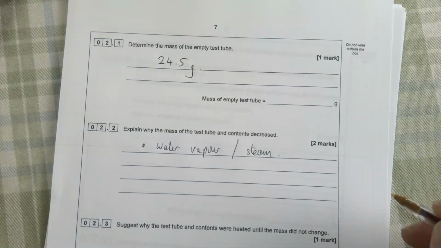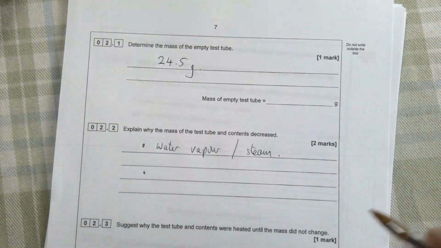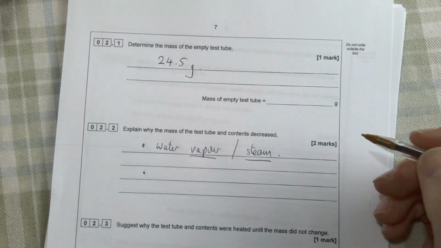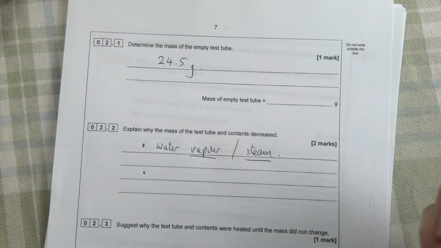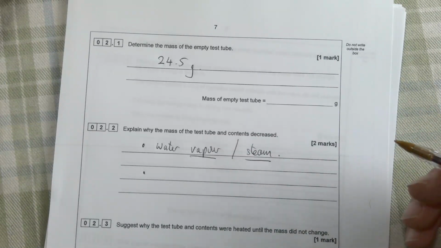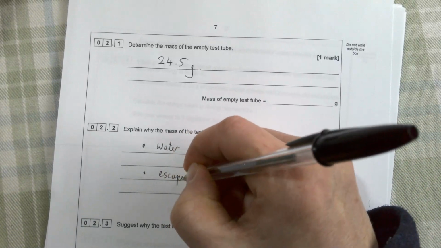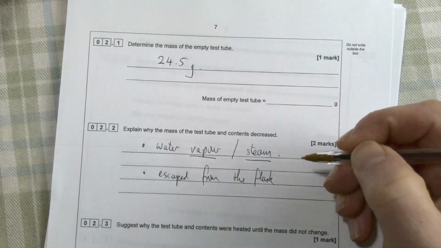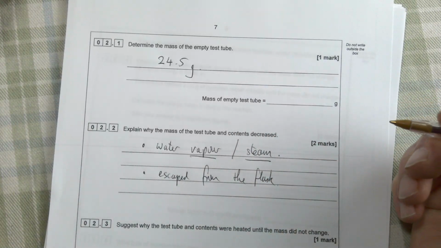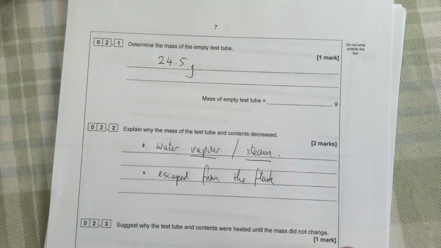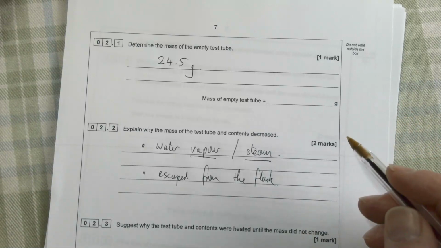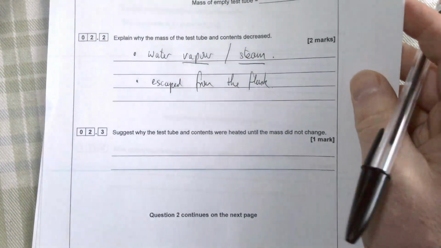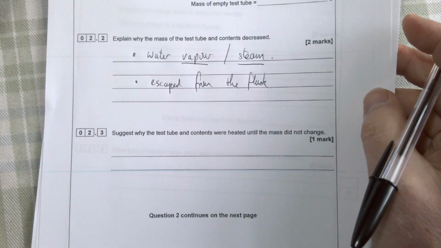Okay. Reflecting on that a bit, I might have been a tiny bit generous with my marking there. You had to be clear that it was water vapor or steam that was produced, because it wasn't liquid water. That vapor or steam that was produced escaped from the flask, or from the whatever it was in. Tube, it was a boiling tube, I think. So that's what the mark was for. So you'd heat it up in a boiling tube, it would just evaporate. No, not evaporate, because it's not a liquid. It would escape from the flask as a vapor. So if you wrote evaporate, I didn't give you the mark because it wasn't evaporating from a liquid.